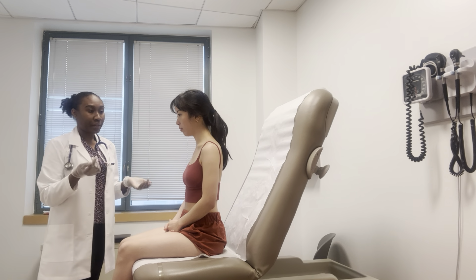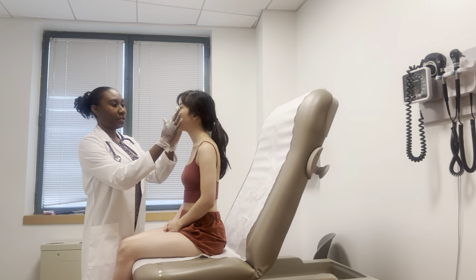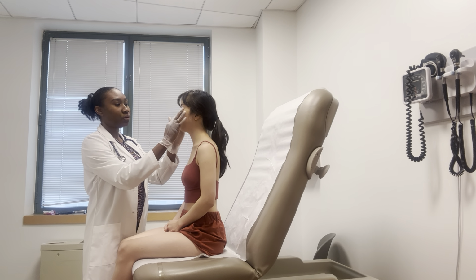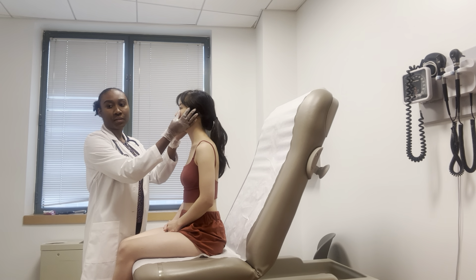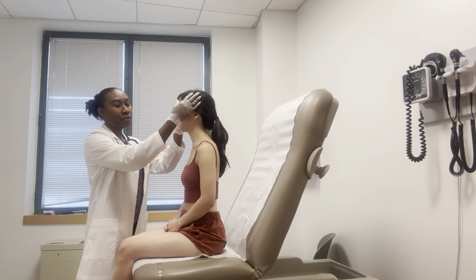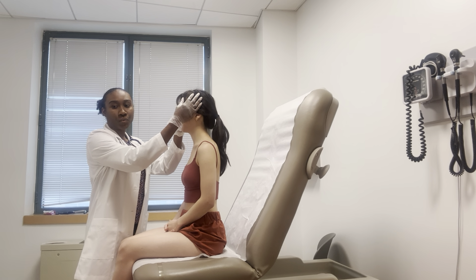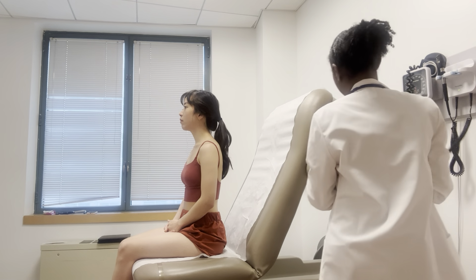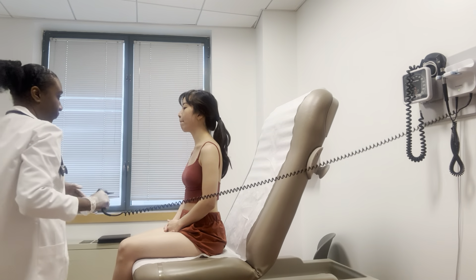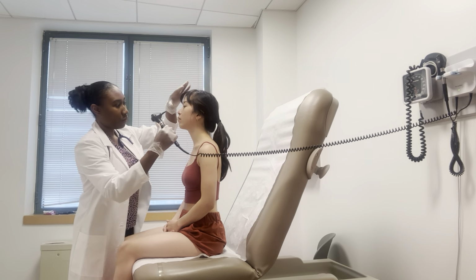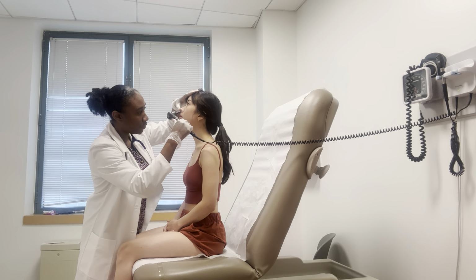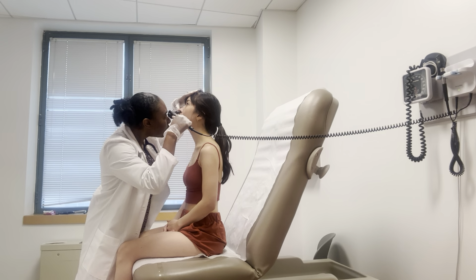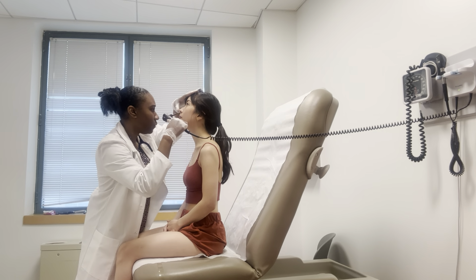So now I'm going to be palpating your nose, and you let me know if you have any tenderness. No. Okay, great. No tenderness. I'm going to palpate the maxillary sinus. No. Okay, the frontal sinus. Any tenderness? No. No tenderness. I'm going to be using my light. Shine a light just to look in, okay? Okay.